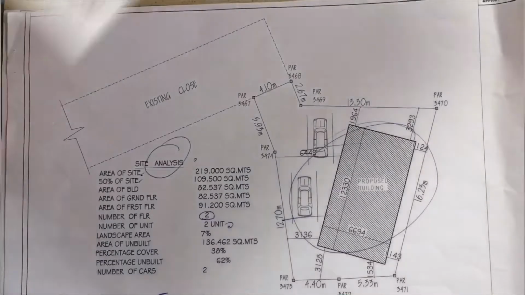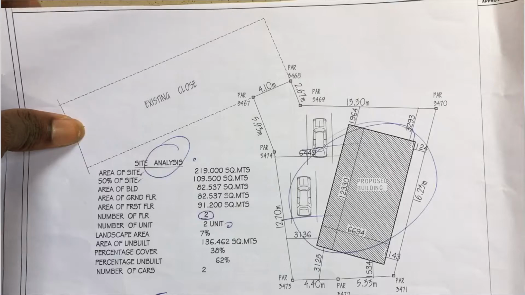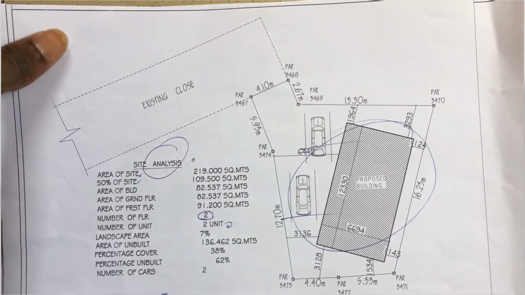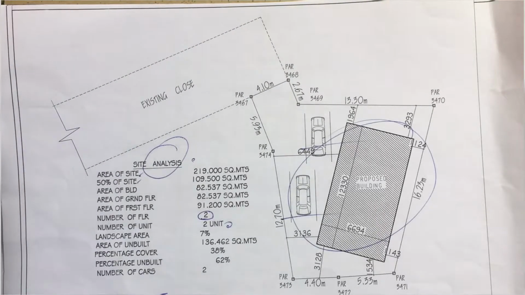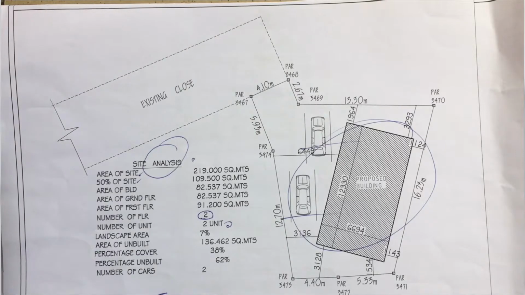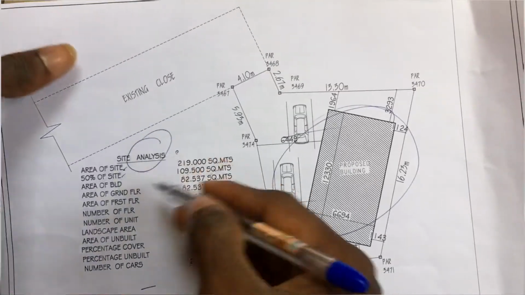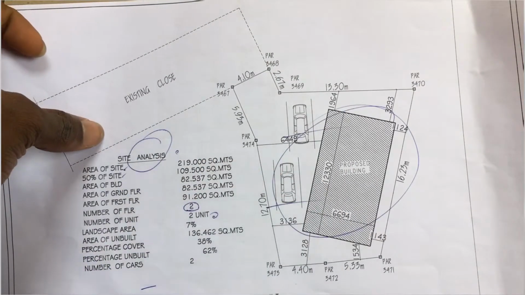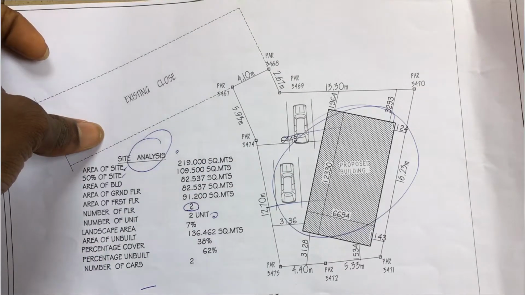Moving to the next one, you have your site plan. The site plan gives analysis of what is going to be on the site and the areas of the site, which is the site analysis that we have here, and I'm going to be making a better explanatory video on it.